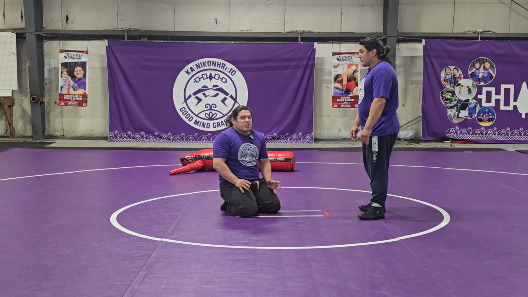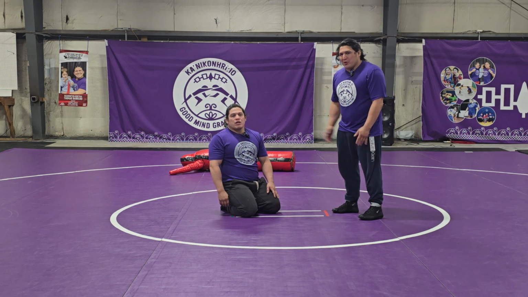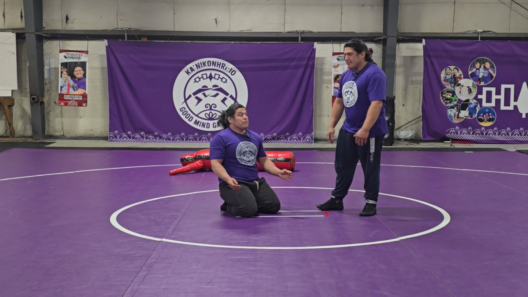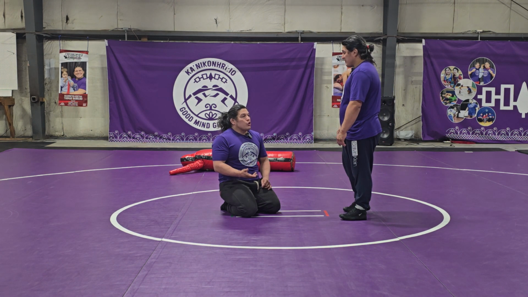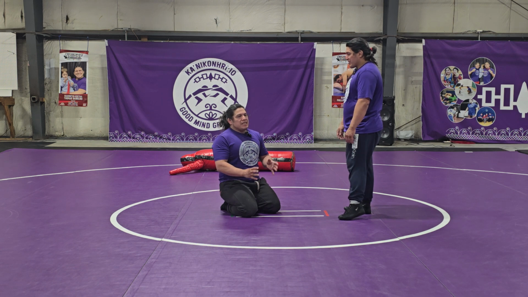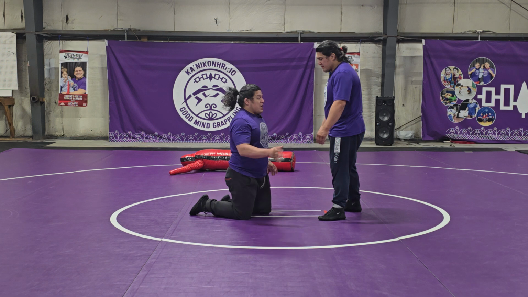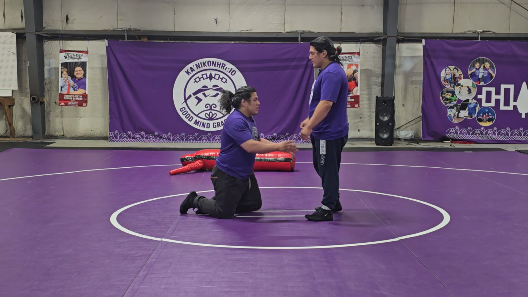Block and drive is just a less fancy way of saying lever and fulcrum. 3-joint rule. You want to control the elbow, control the wrist and the shoulder. Now, we don't need 3 joints, we can do just 2. However, 2 is going to be less powerful, but it still works. So, now that we understand block and drive, let's talk about head inside, head outside.